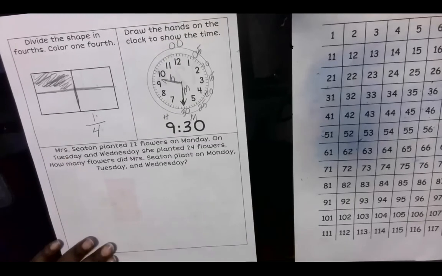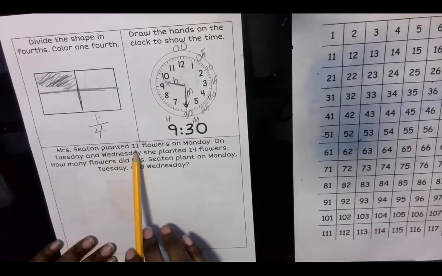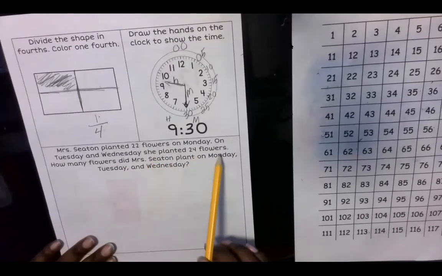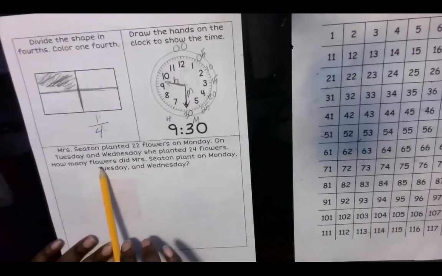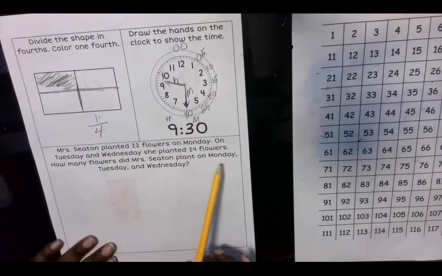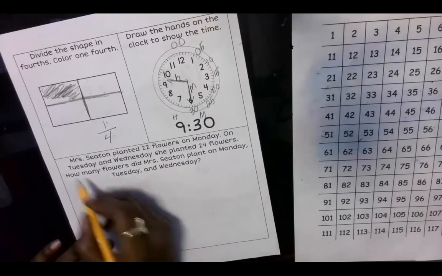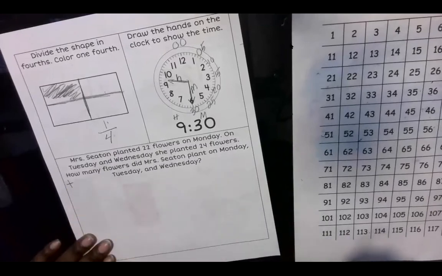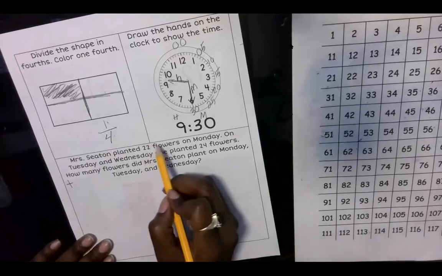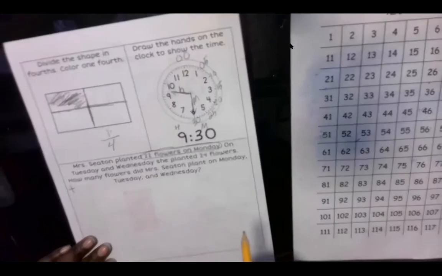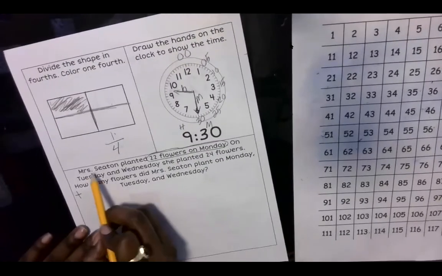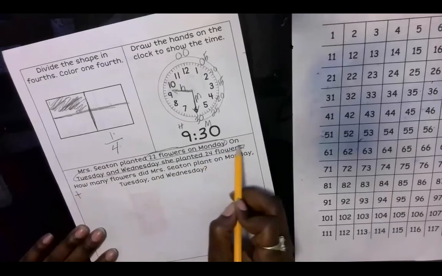All right. Now our story problem. Mrs. Seaton planted 22 flowers on Monday. On Tuesday and Wednesday, she planted 24 flowers. How many flowers did Mrs. Seaton plant on Monday, Tuesday, and Wednesday? Oh my goodness, that's a Gus the plus, because we want to know how many she planted in all. So let's circle our important math information. She planted 22 flowers on Monday. That's important. And then on both Tuesday and Wednesday, she planted 24 flowers.